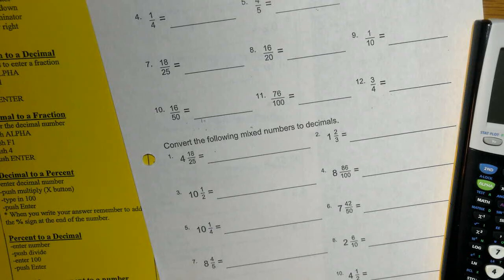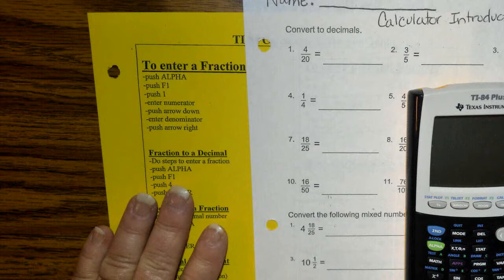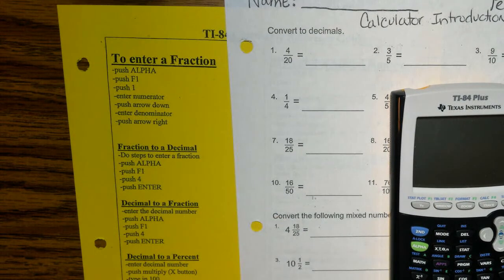Okay, so today we're going to learn how to do this calculator and how to change fractions to decimals, mixed numbers to decimals, decimals to fractions. And it shouldn't take us too long. It's pretty simple, and the instructions are pretty clear, but I'm going to go over each and every type. So we're going to do the first type, then I'm going to let you practice a little bit. Then we're going to do the next type. They're broken up into 4 sections, all right?